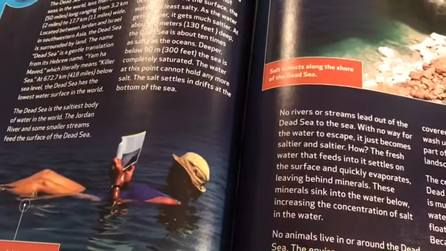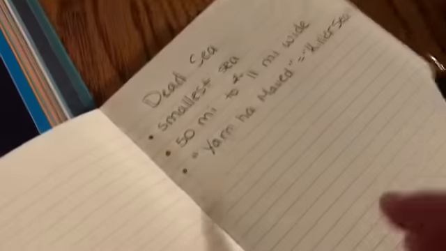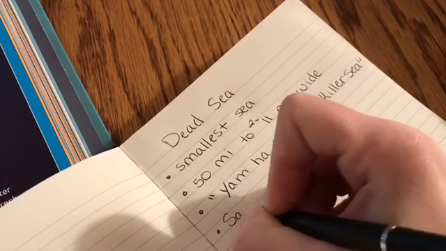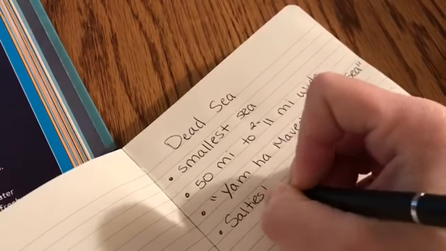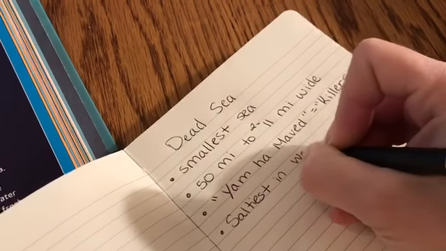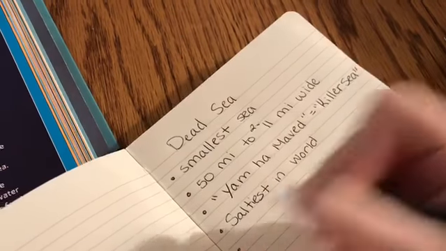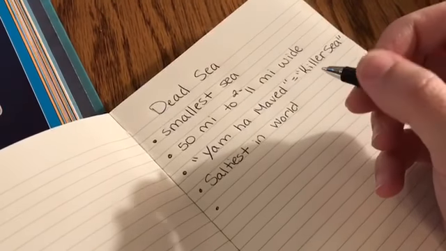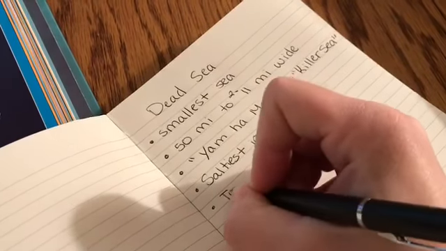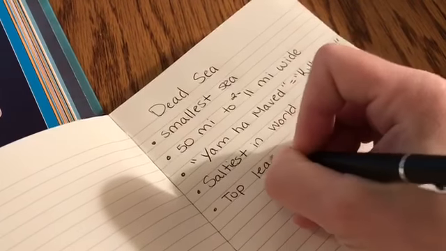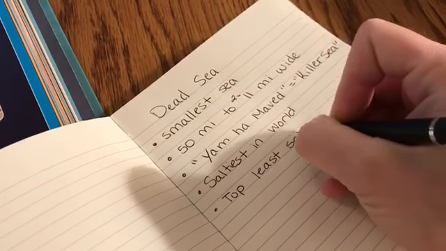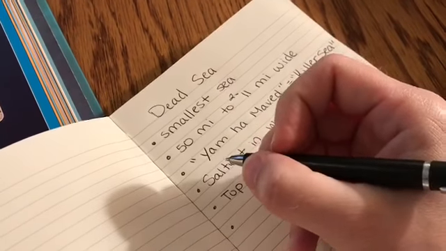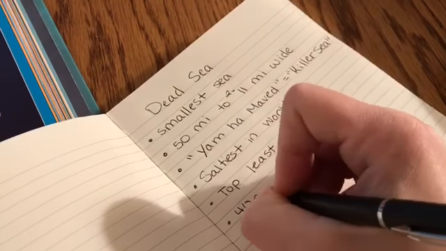Okay, so now I'm going to go over, so it's the saltiest body. So I'm going to write, so it's the killer sea, and I'm going to write that it's the saltiest in the world. Again, I'm not going to use full sentences for my note page. I'm only going to use partial sentences. I'm going to say that the top is the least salty, and 40 meters deep.